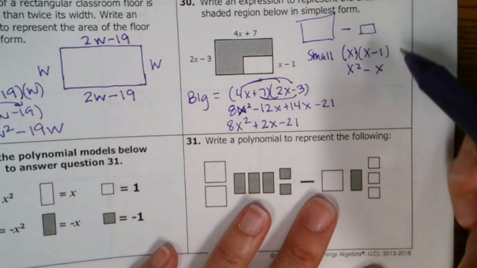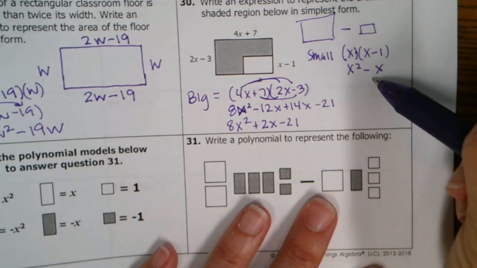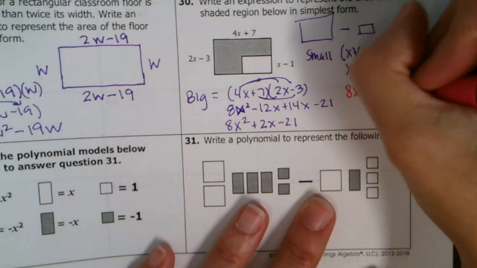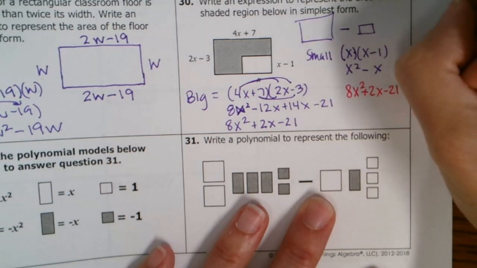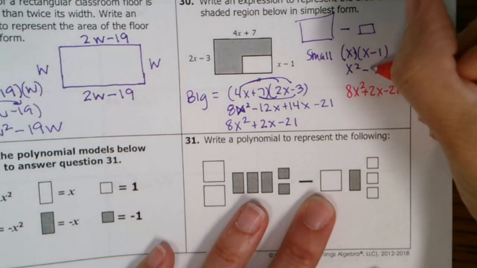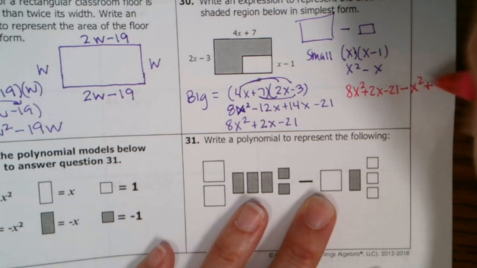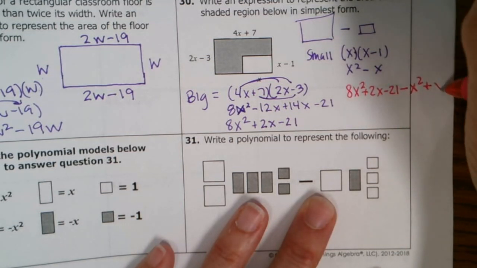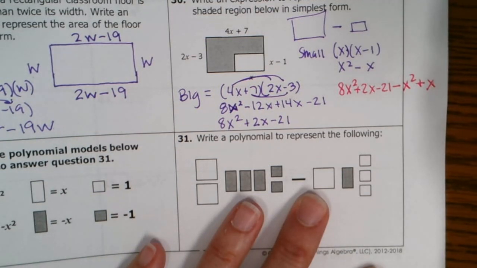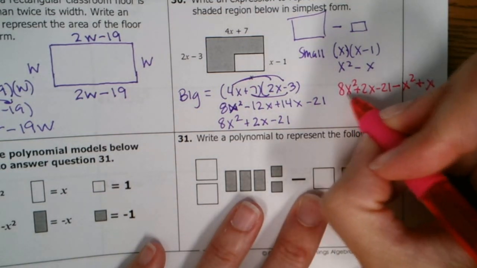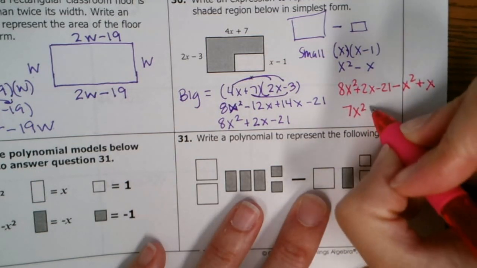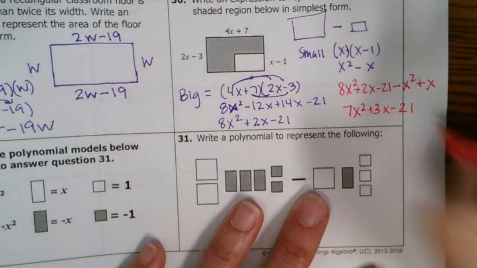And now I have to subtract the big minus the small. So when I do the big one, minus everything from the small one. So minus x squared, and then when I say minus x, it's going to turn into a plus x because it was minus a minus. And now I put my like terms together. So I've got 8x squared and minus x squared, 2x and x, and then the minus 21 was by itself.